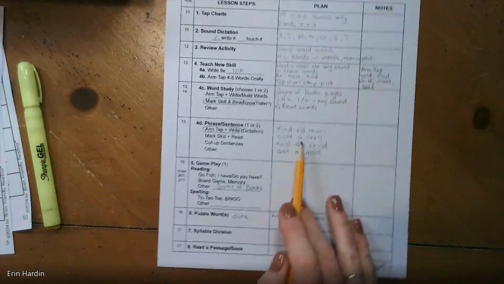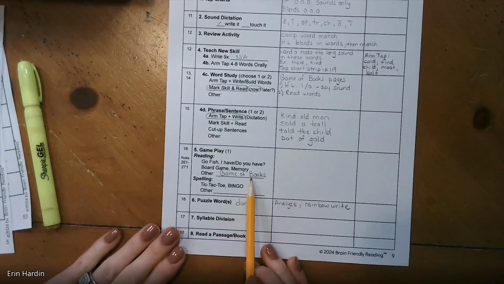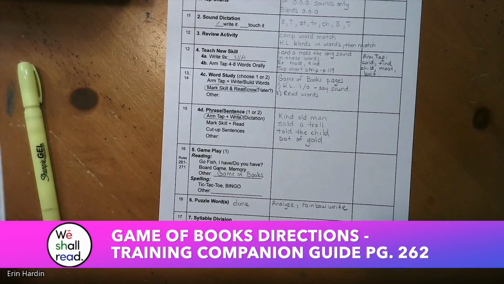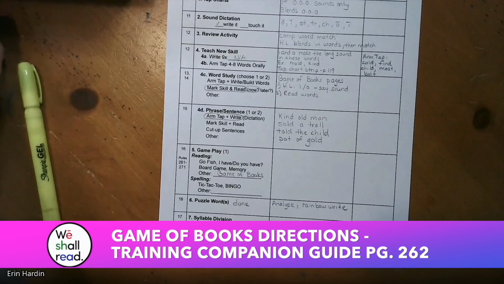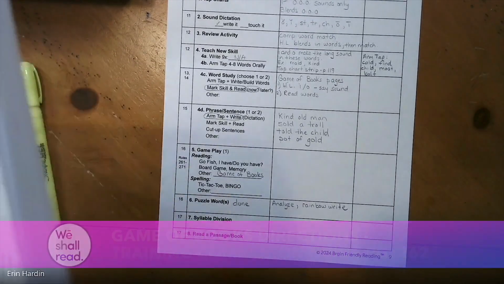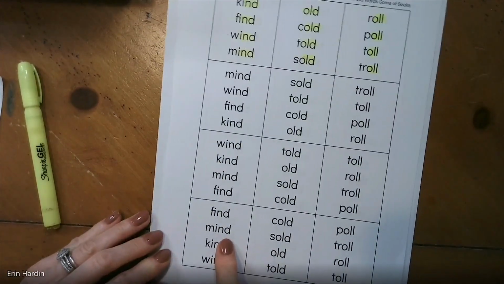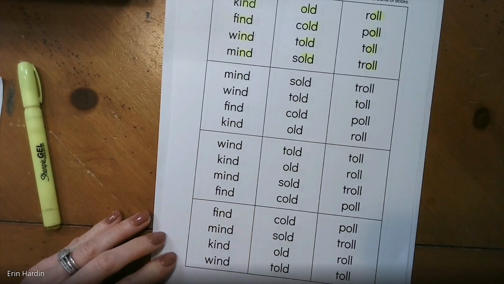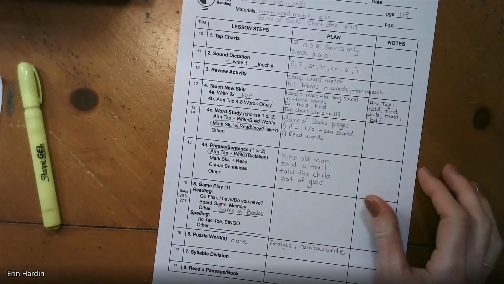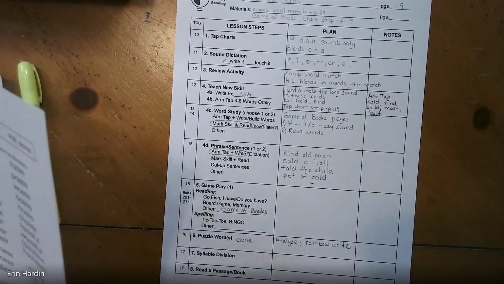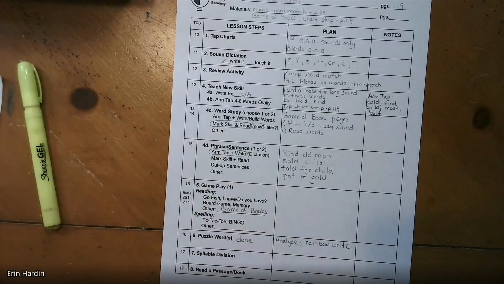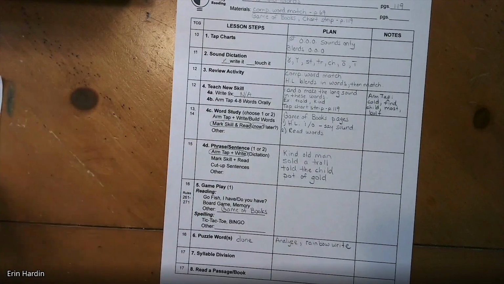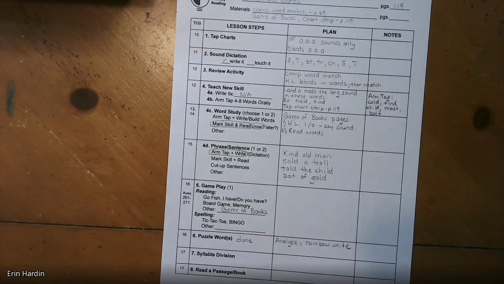After dictating your sentences or phrases, you can play your game of books. And game of books is played just like Go Fish, except instead of collecting 2 cards, you have to collect all 4. And the words are in a different order on each card. So it makes it a little bit more challenging. But that just gives you a few ideas on how you can teach kind old words and what kinds of activities that you can do for the word study and gameplay.